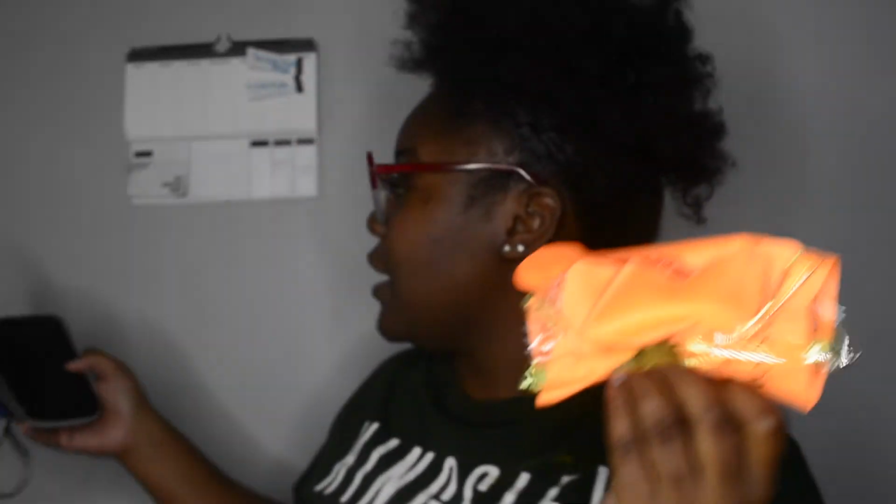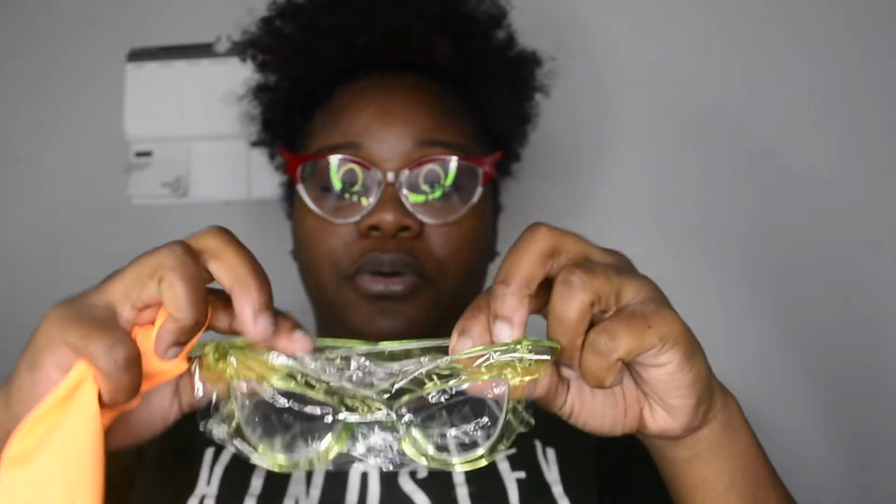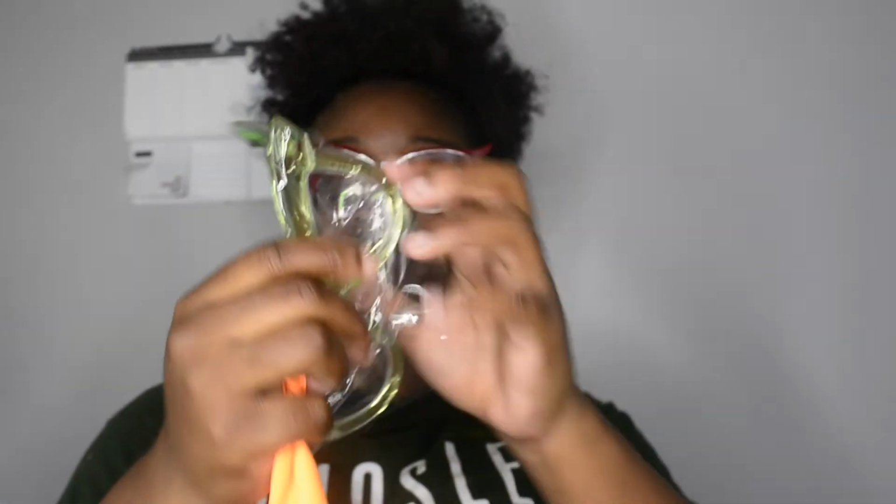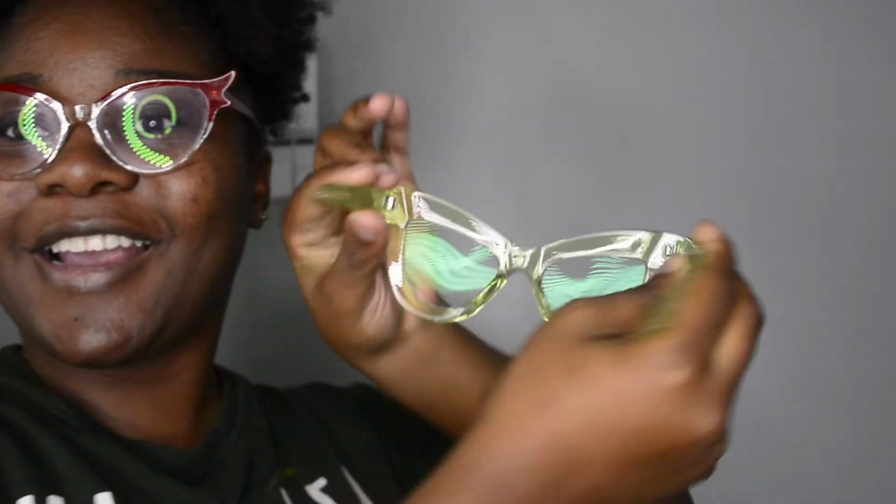Okay, let's see what I've ordered. Oh look, this is a really hard case right here. And it comes with the little cloth to wipe the glasses off to make sure they're clean. And they also put it in saran wrap, I guess, to protect the lens. So let's take that off. These are so cute. Okay, let's see how I look in them.